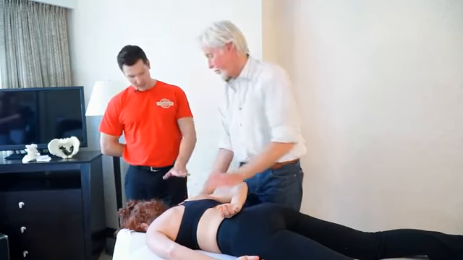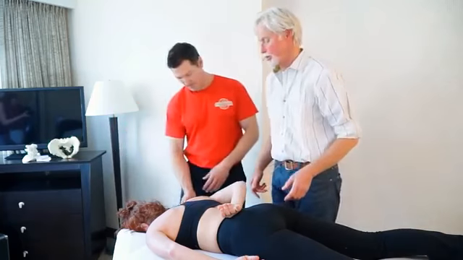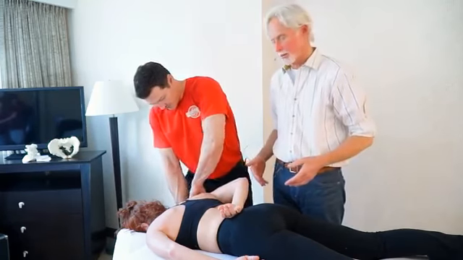Which one do you want to do? Go ahead. Go ahead and depress the scapula, and you'd do it like that, and we'll do it in two pieces. Two pieces? One person obviously can do both of these, but go ahead.